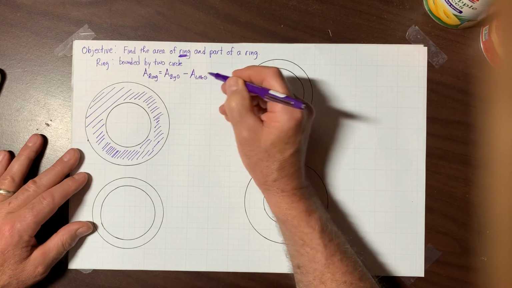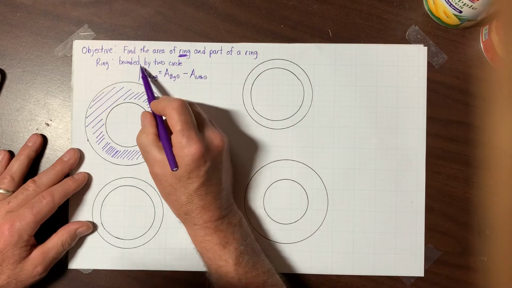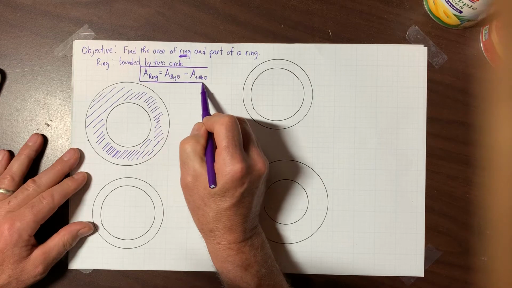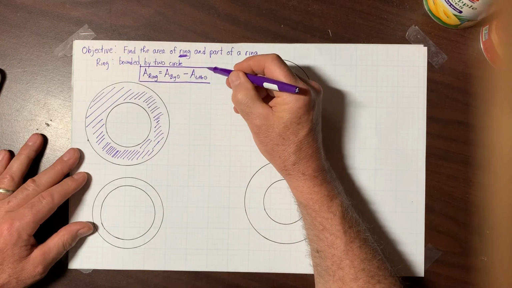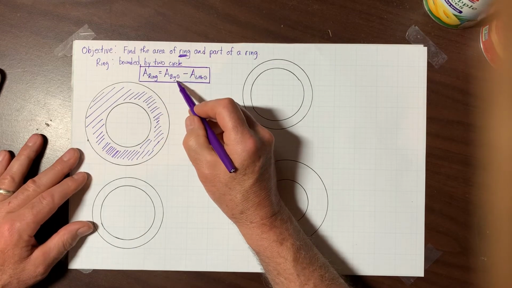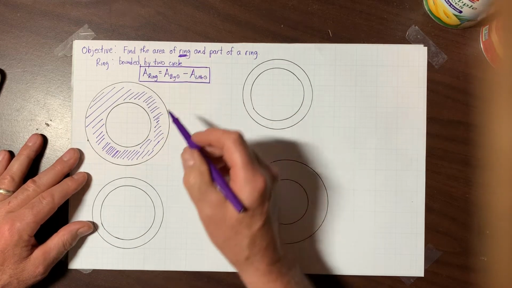So let me do some examples for you. But this is going to be what we're going to go to as we do all of these problems. We're just going to rely on our formula. And the formula for the area of a ring is the area of the big circle minus the area of the little circle. So here's what I'm going to do.